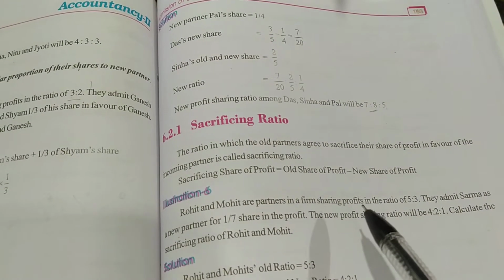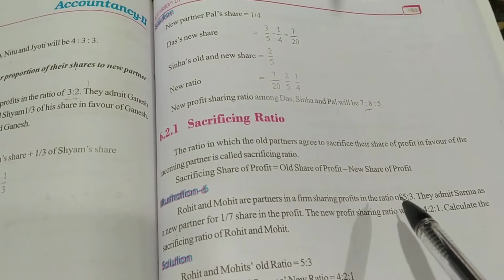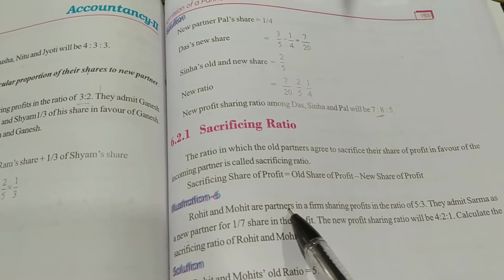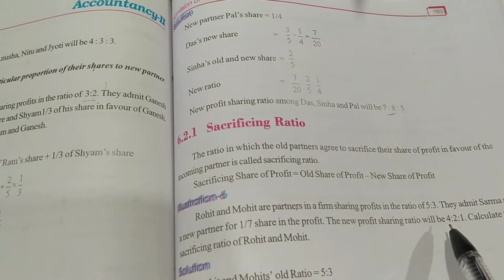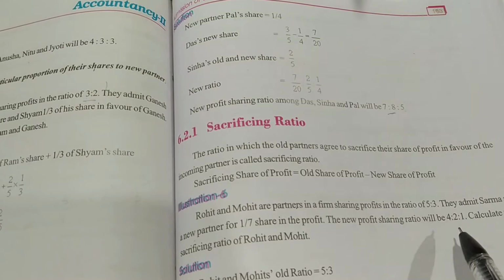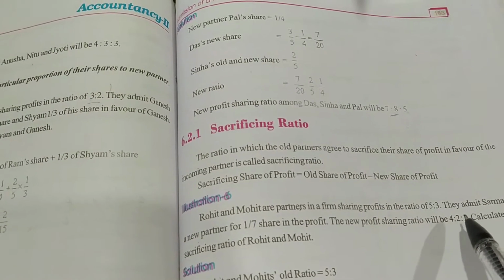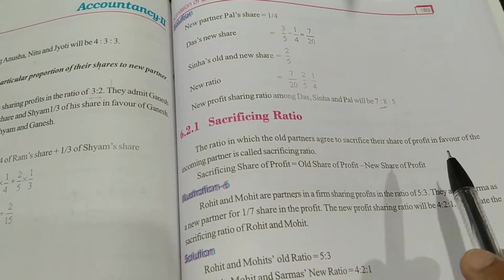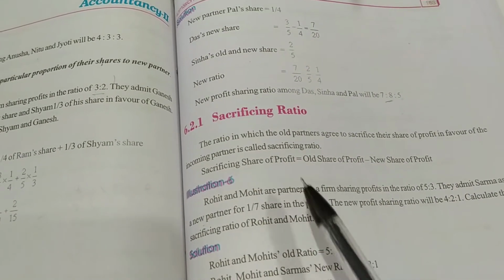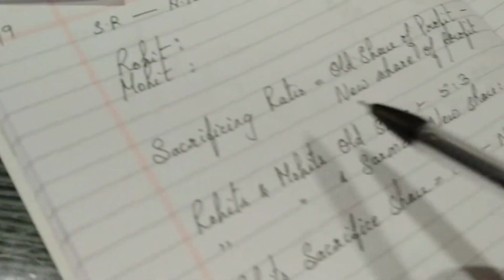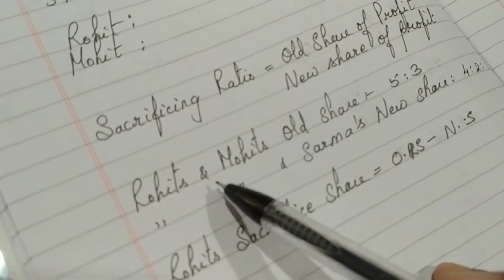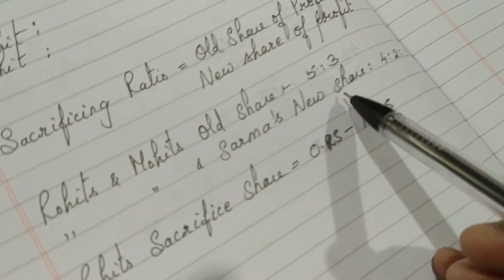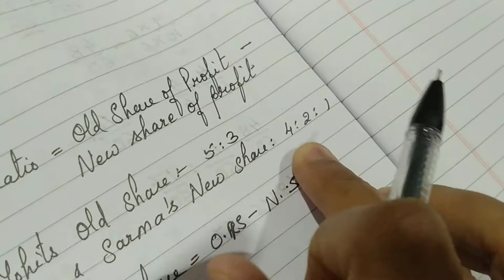Here in this illustration, it's a clean question, dear students. You have the old share of both the partners and also the new share of both the partners. New share of both the partners is how much? 4:2, and old is 5:3. This one share we are not worried about because that belongs to Sarma. The new partner doesn't sacrifice anything, only the old partners sacrifice. So we'll have a look. Here I have already written the formula, and Rohit and Mohit's old share is 5:3. Rohit, Mohit and Sarma's new share is 4:2:1.